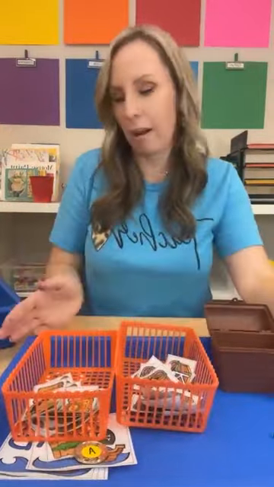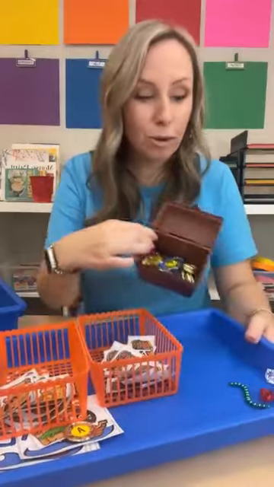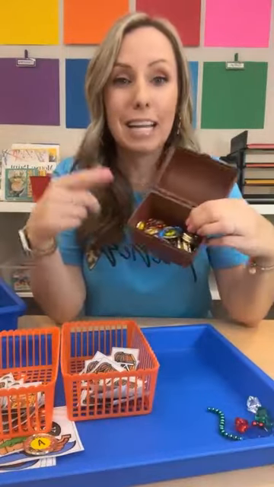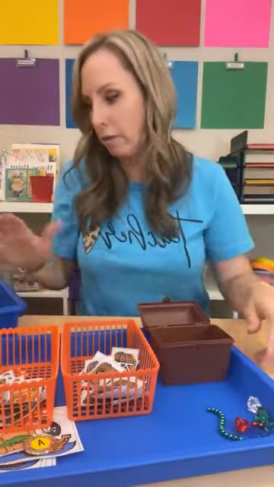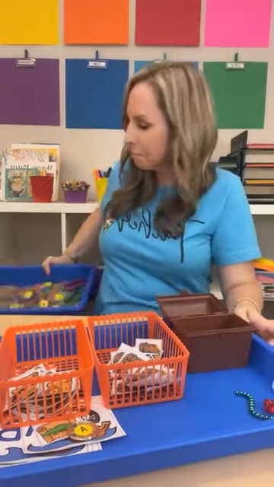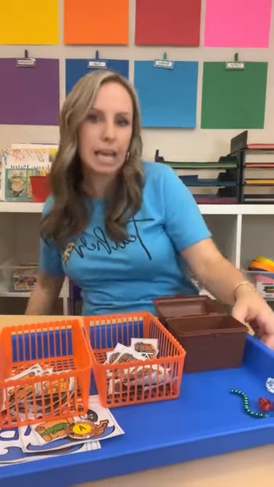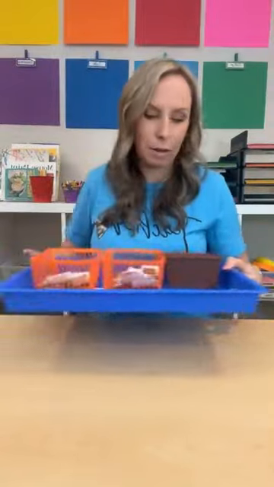Okay, so you could use these gold coins for a ton of different themes, not just pirates and St. Patrick's Day. You could also do it for fairy tales. You know the other ones. Okay, so we're gonna keep going with the ocean theme.